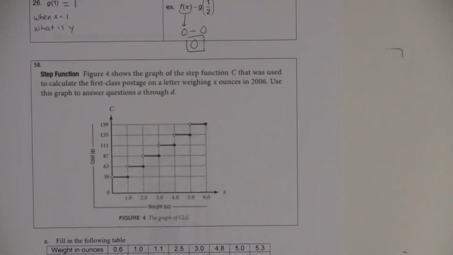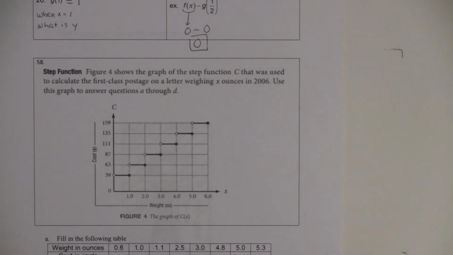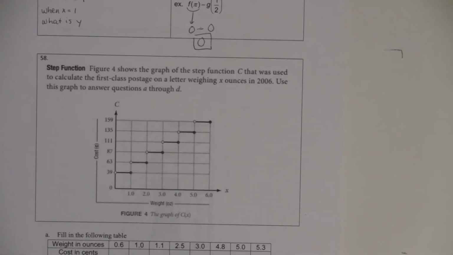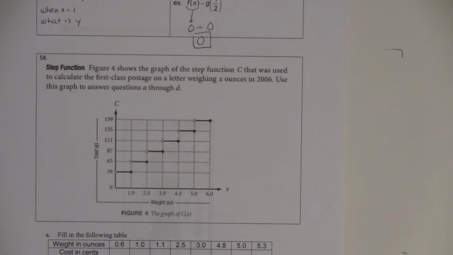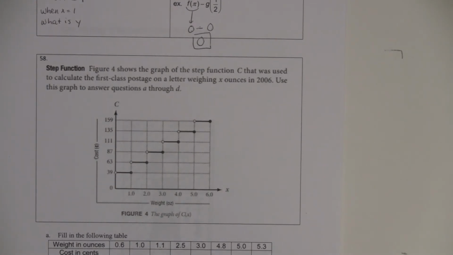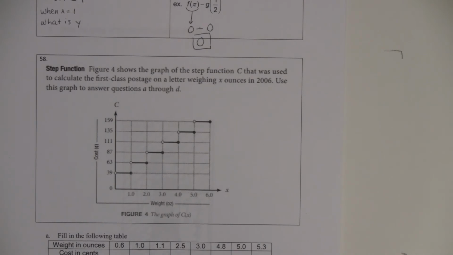And 58 has a step function. And it's from your book. It says figure 4 shows the graph of a step function C that was used to calculate a first-class postage on a letter weighing x ounces in 2006. Use the graph to answer the questions A through D. So in question A, they ask us to fill out the table.